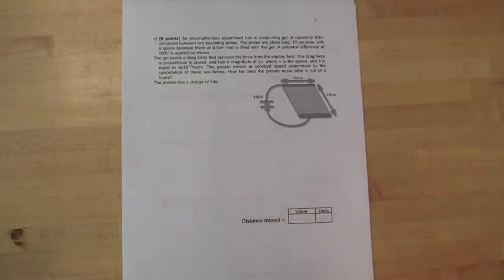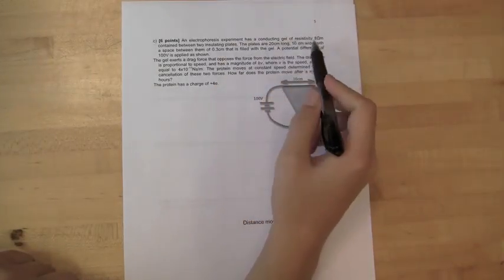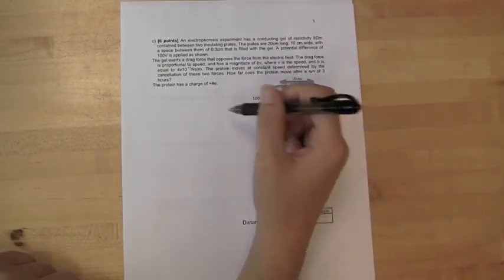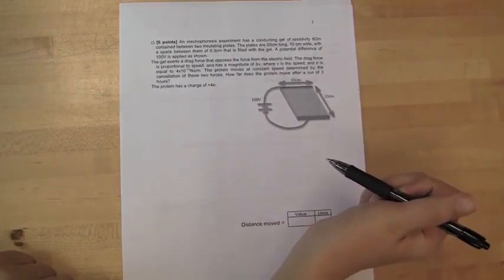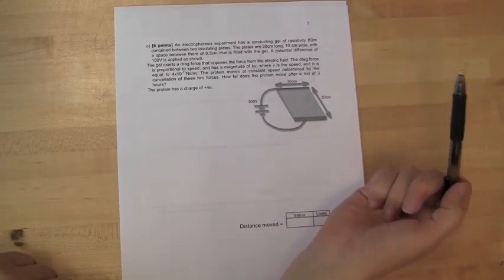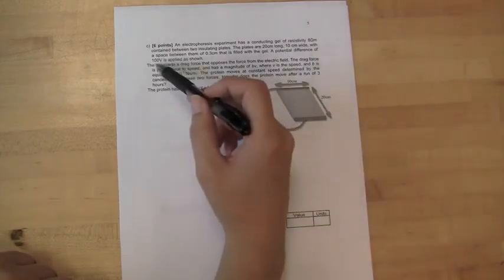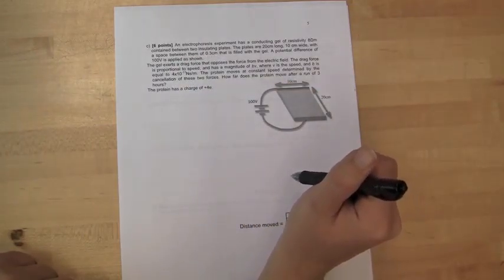Okay, this is problem 2C. It says an electrophoresis experiment has a conducting gel of resistivity 8 ohm meters contained between two insulating plates. The plates are 20 centimeters long, 10 centimeters wide, with a space between them of 0.3 centimeters that is filled with the gel. A potential difference of 100 volts is applied as shown.